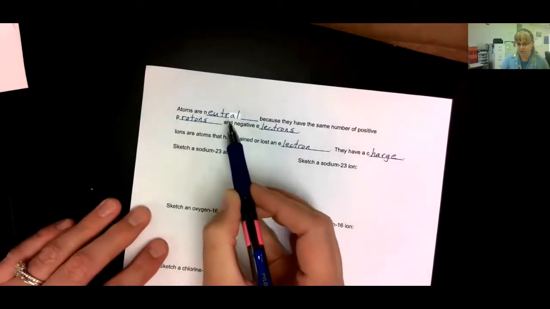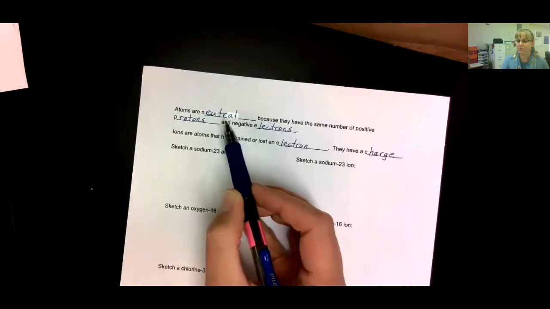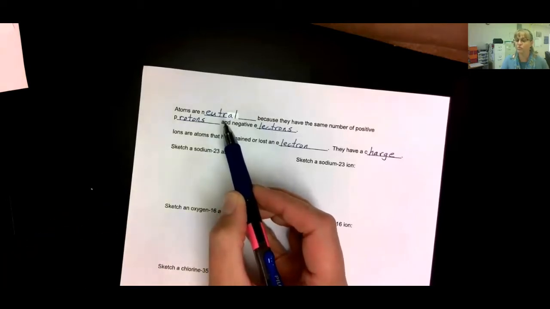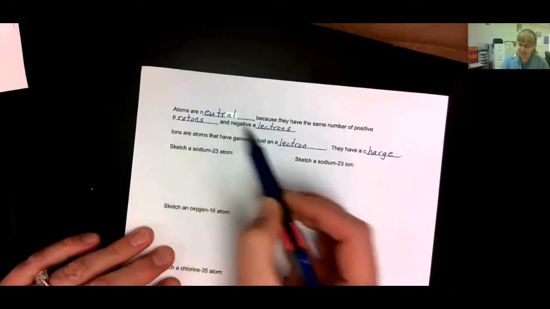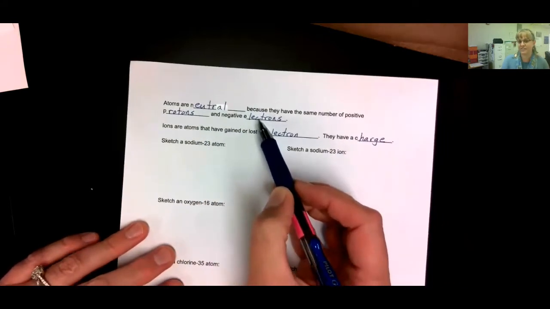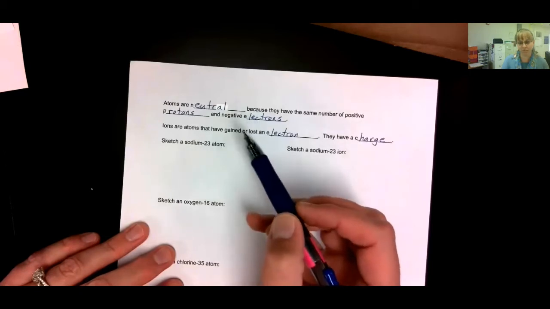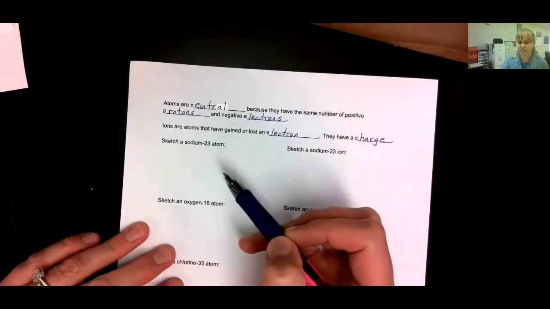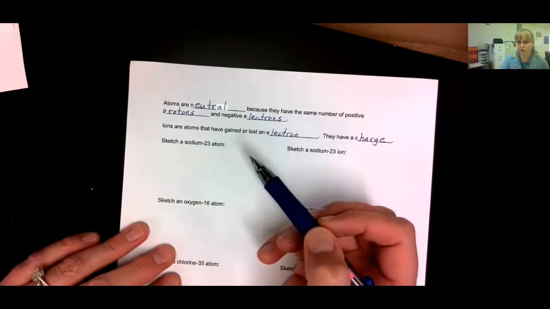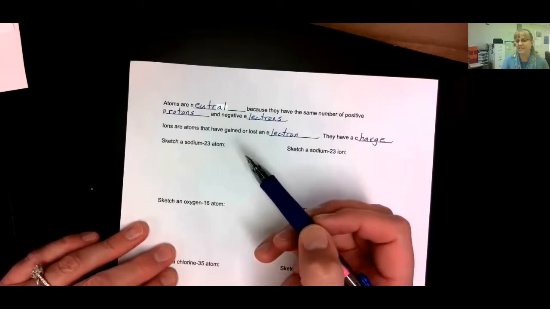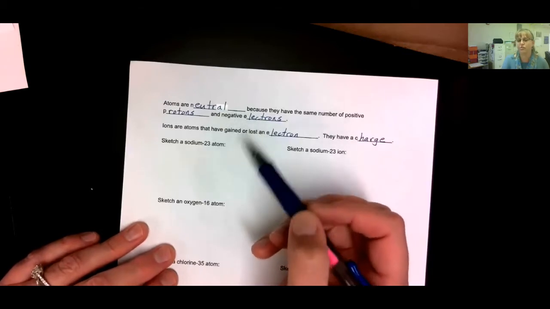Atoms are neutral. Neutral means they have the same number of positive and negative particles which cancel each other out. The positive particles are protons, the negative particles are electrons. So neutral atoms have the same number of protons and electrons. It can have a different number of neutrons because they're neutral, and a few more or a few less doesn't change the charge on an atom, which is zero charge, neutral.